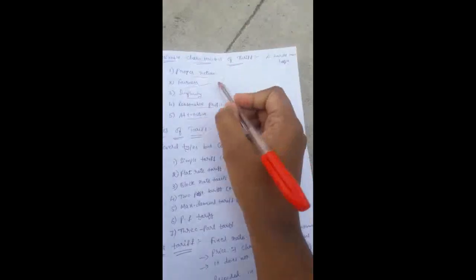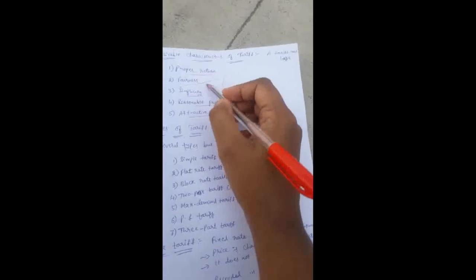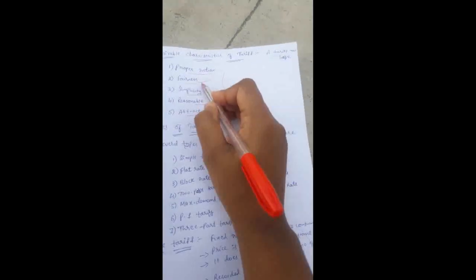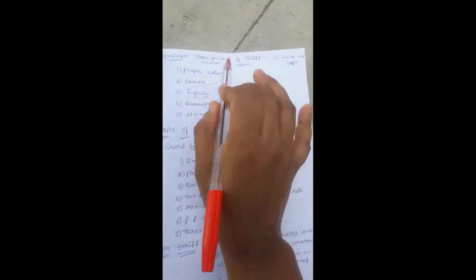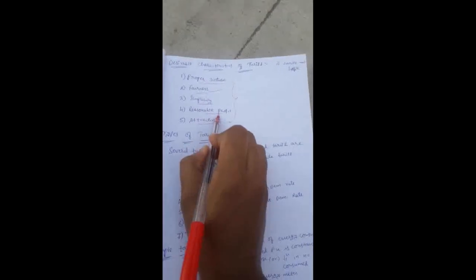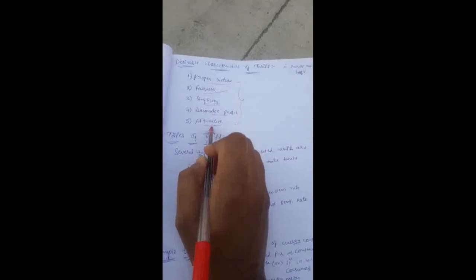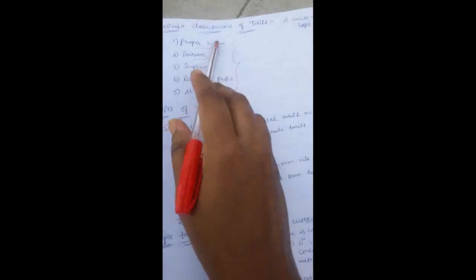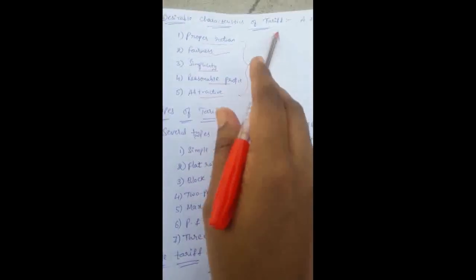Fairness means for one consumer they won't fix a high cost and for another a low one; they take every consumer into account and fairly fix one tariff. It must also be simple, give reasonable profit and be attractive.